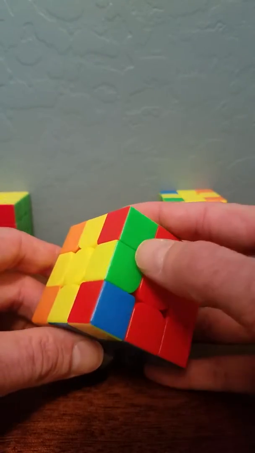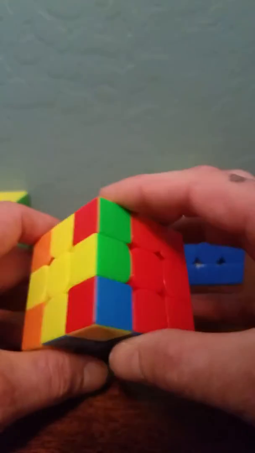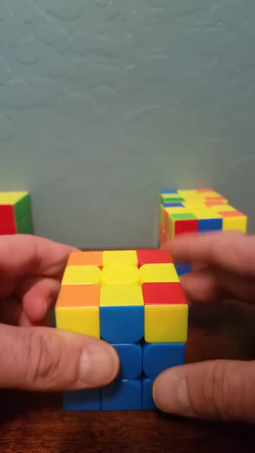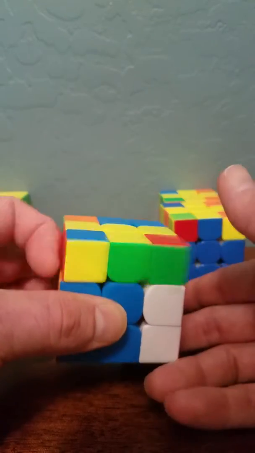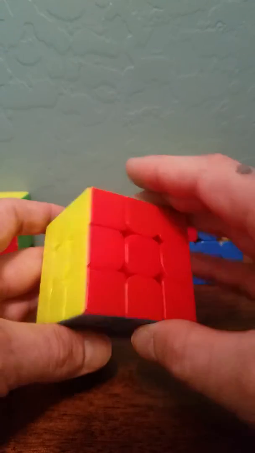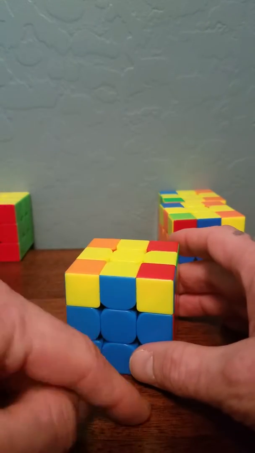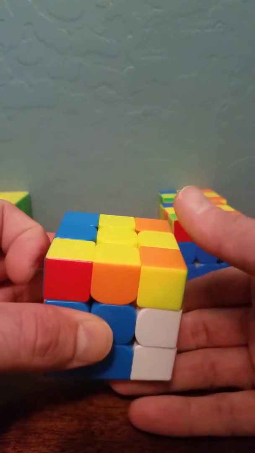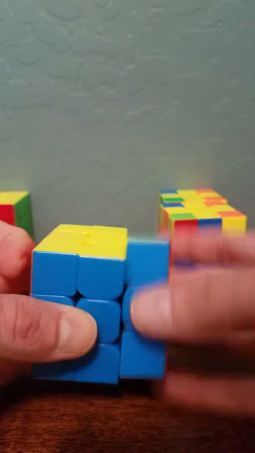But if you see a bar here and you do 2 anti-sunes, you might get a PLL skip. So you'd want your bar in the back right, on the side here, and you would do 2 anti-sunes. And you might get a PLL skip. And you can cut a couple of those moves out between the 2 anti-sunes, and this is what you end up getting. It's R, U2, R prime, U prime, sexy move, R, U prime, R prime.